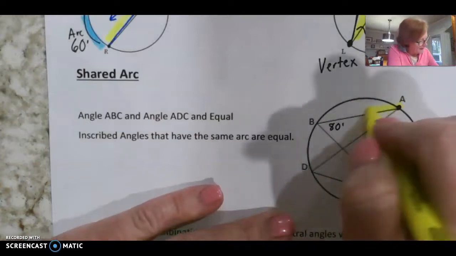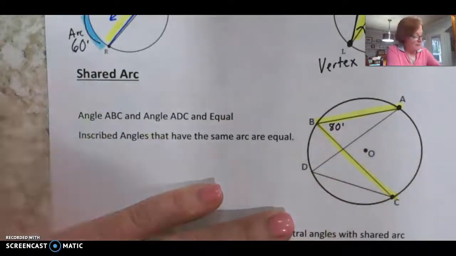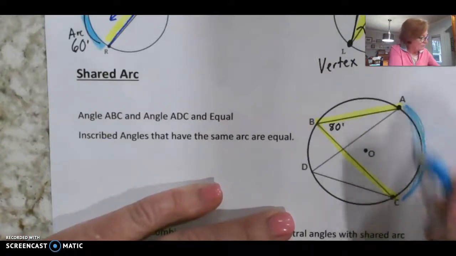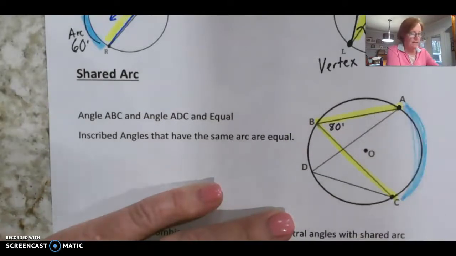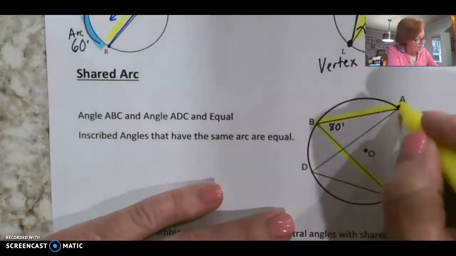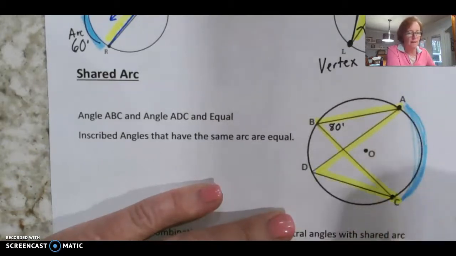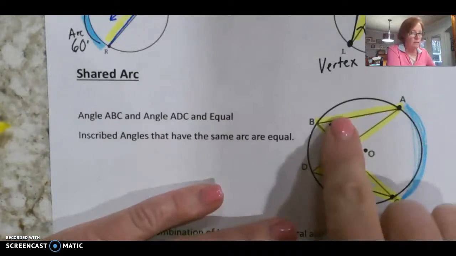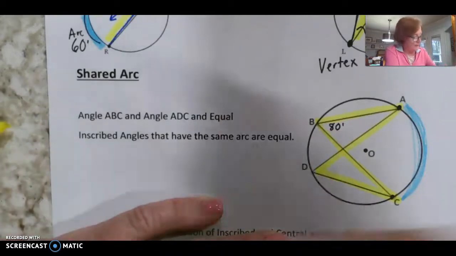So I'm at A, I'm going to go to B, and I'm going to come out at C. That has created this arc from A to C. Okay, now I'm going to use those same endpoints of A and C, and I'm going to make another angle, A to D to C. Because they have the same arc, they have to have the same measure. So if this one is 80, this one down here also has to be an 80.